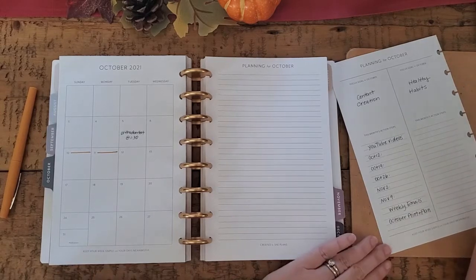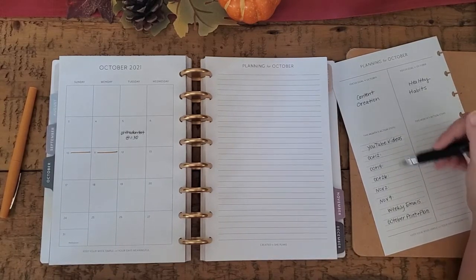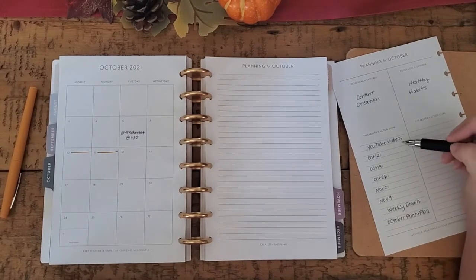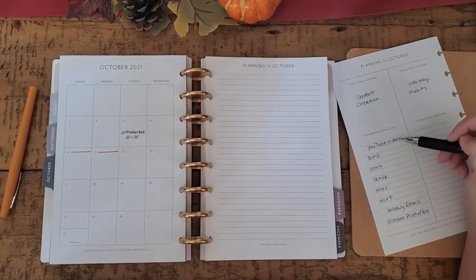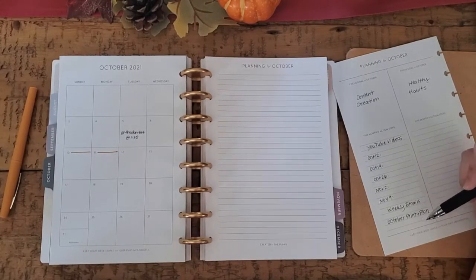So that's my focus goal. My focus goal is to focus on content creation this month as far as business goes. I'm going to be doing it by doing 3 different things: YouTube videos, weekly emails, and I'm starting monthly printable launches. So we have the October print and plan launch there.